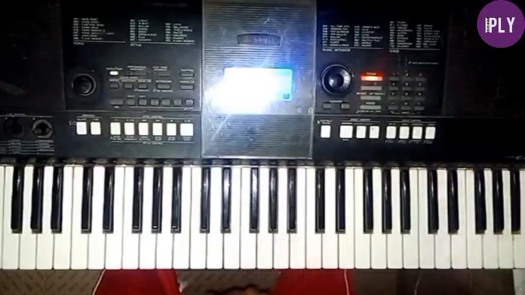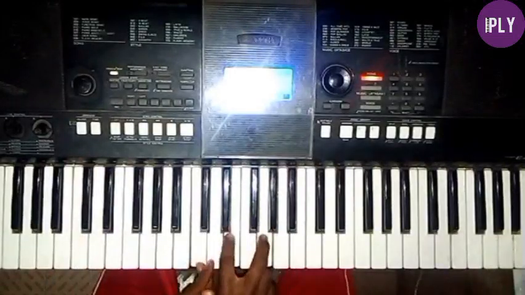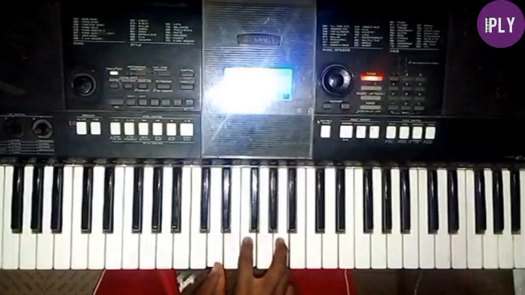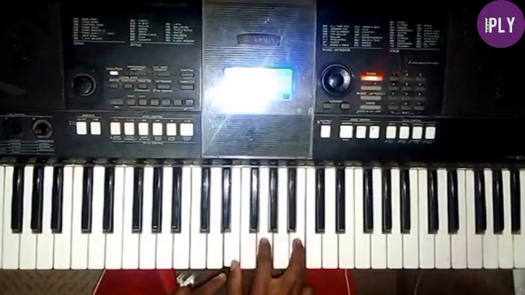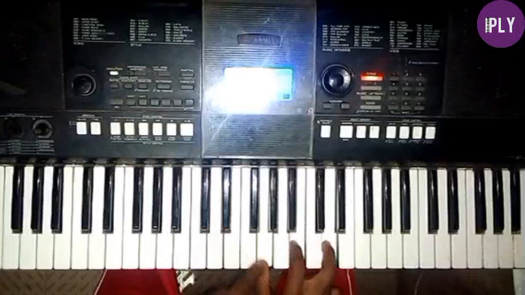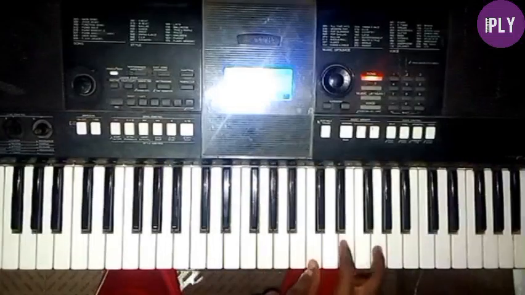When I mean your chord 1 in key C, this is your chord 1. When I mean your chord 2 in key C, this is your chord 2. This is your chord 3, your chord 4, your chord 5, your chord 6, chord 7, back to chord 1.